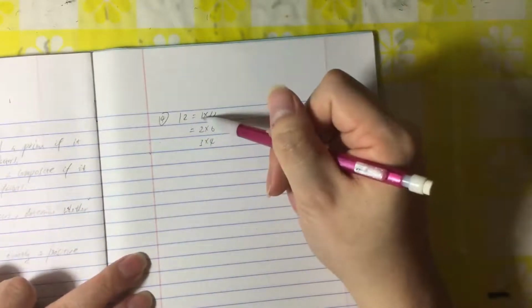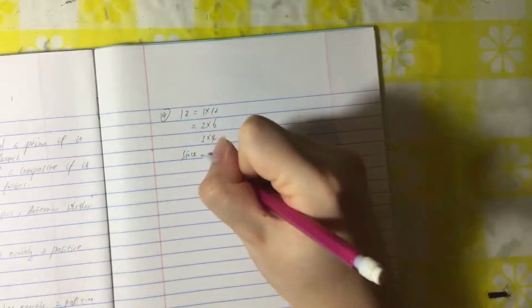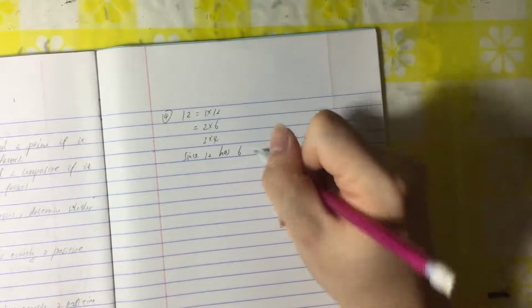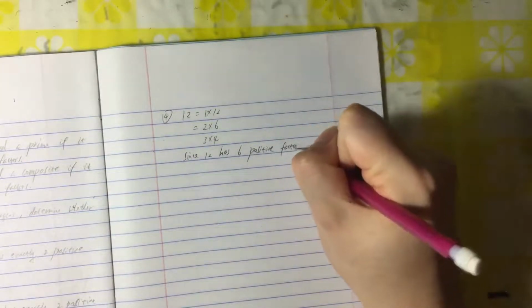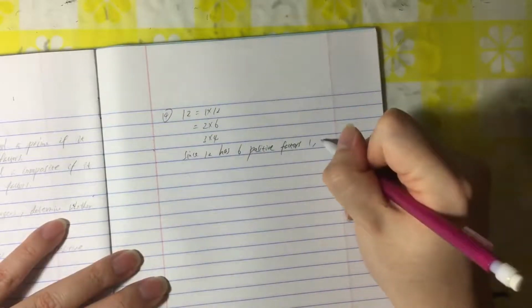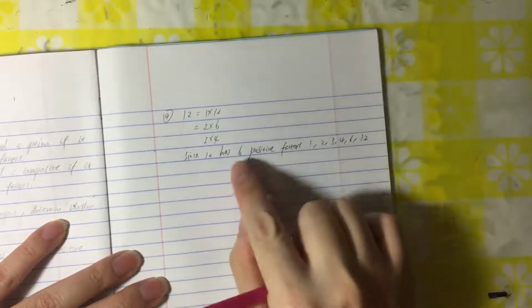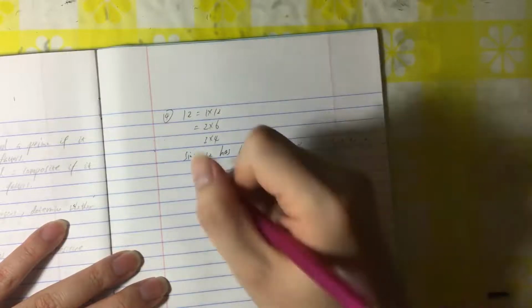So 12 has 6 positive factors, 1, 2, 3, 4, 6, 12. Since 12 has 6 positive factors, it's not a prime, it's a composite.